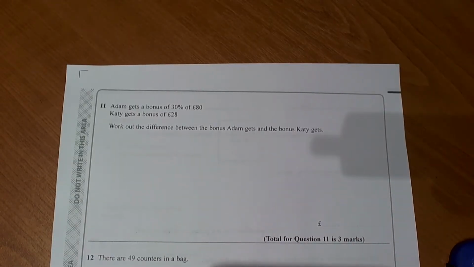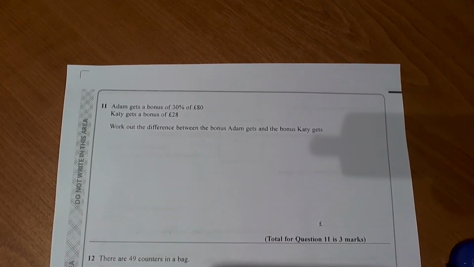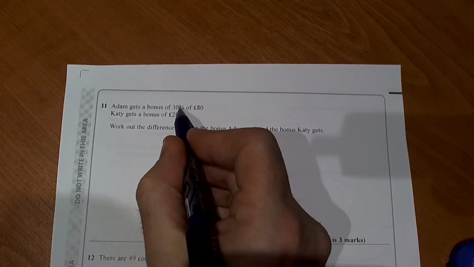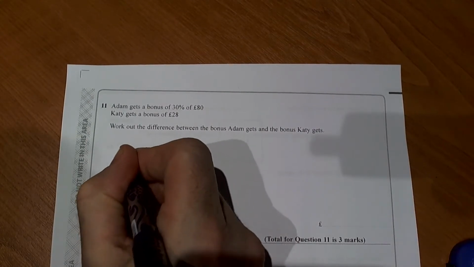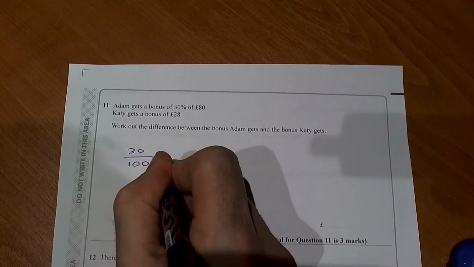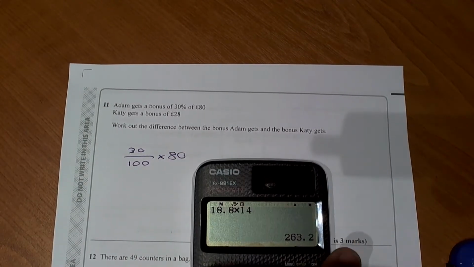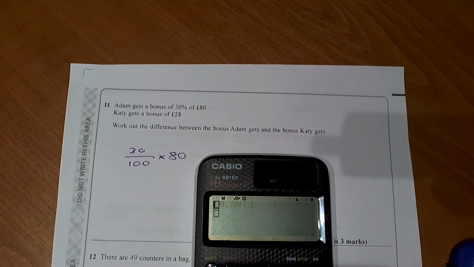Now question 11 is asking us to work out the difference between the bonus that Adam gets and what Katie gets. So first of all, Adam gets 30% of 80. So I'm going to write down 30 over 100 times 80, and then I'm going to do that on my calculator. So fraction 30 over 100, arrow to the right, times 80 equals.